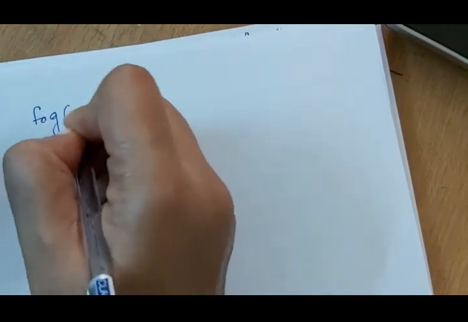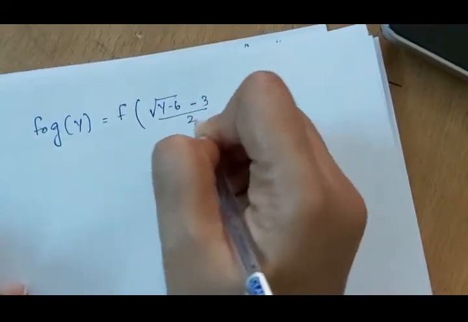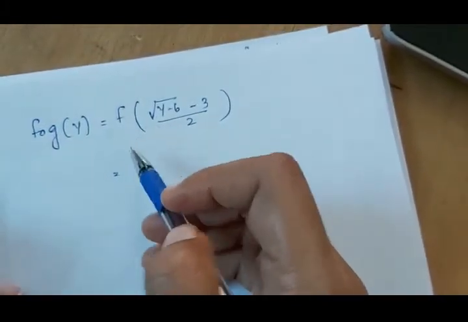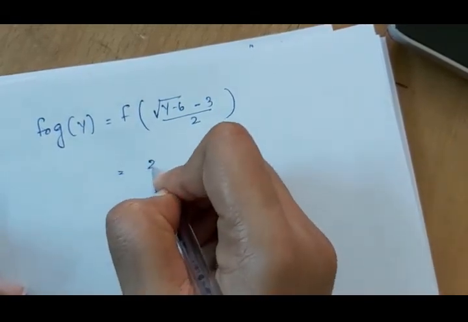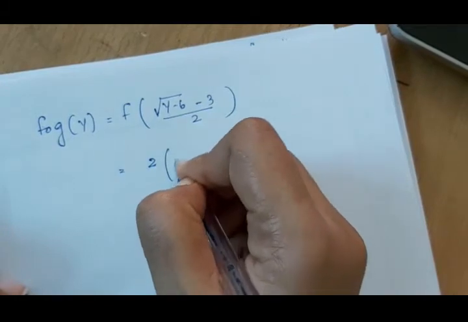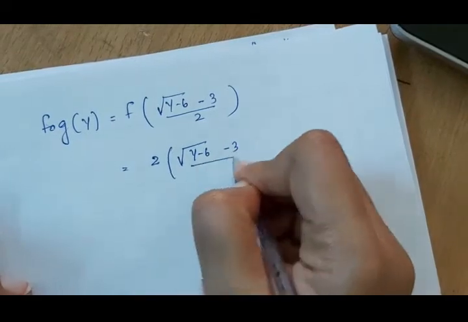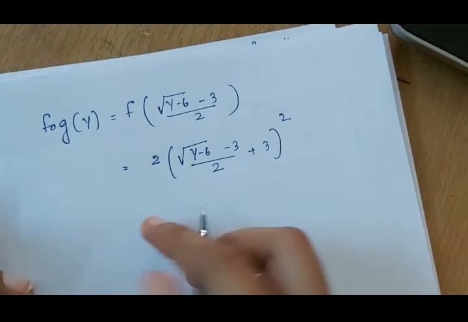Then what is f composition g? G of y is equal to f of, what is g of y? Root of y minus 6 minus 3 divided by 2. So what is f of x? f of x is equal to 2x plus 6, like that. So we have to substitute the value: 2 times (root of y minus 6 minus 3 divided by 2) plus 3, the whole square, plus 6.